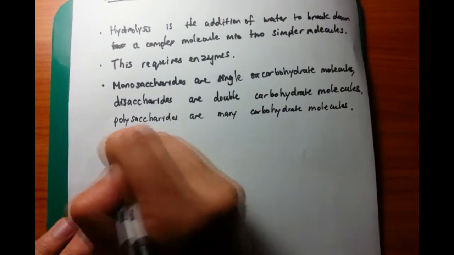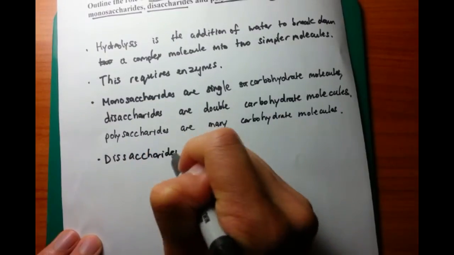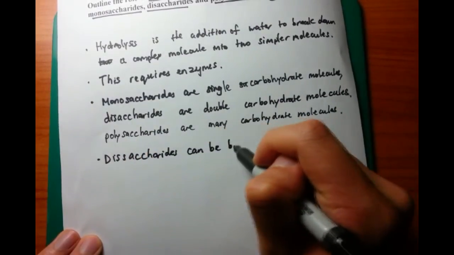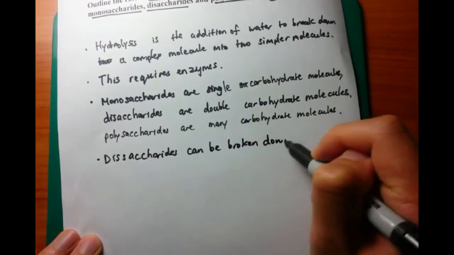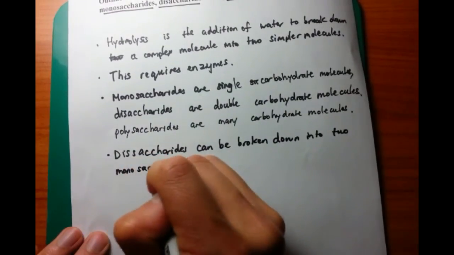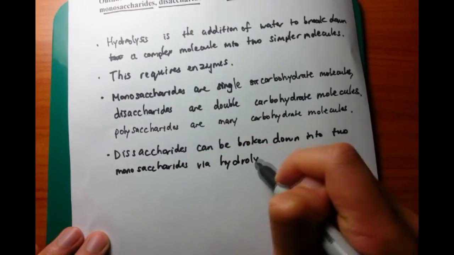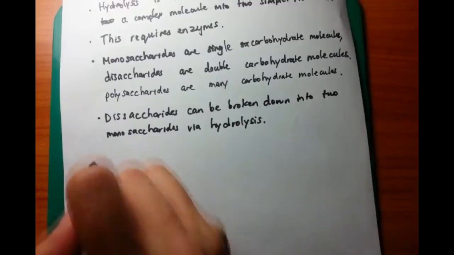Okay, so now let's talk about the relationship between these different molecules and hydrolysis. Disaccharides can be broken down into two monosaccharides via hydrolysis. We'll give an example later on, but after we've done that, we can also talk about how polysaccharides can be broken down into simpler molecules as well.